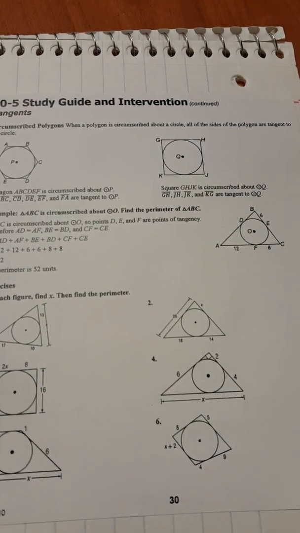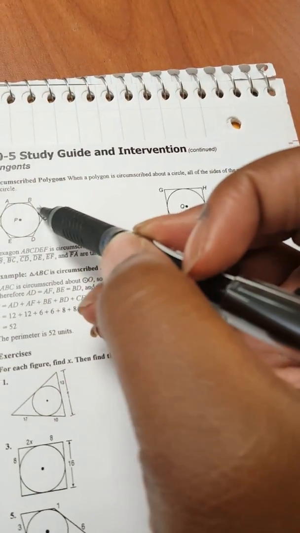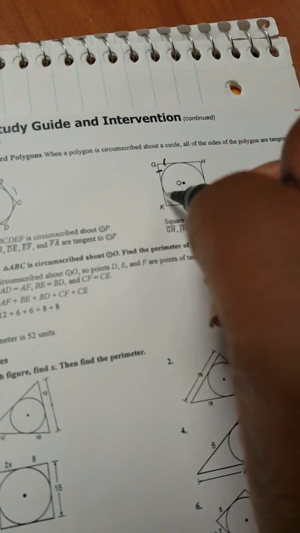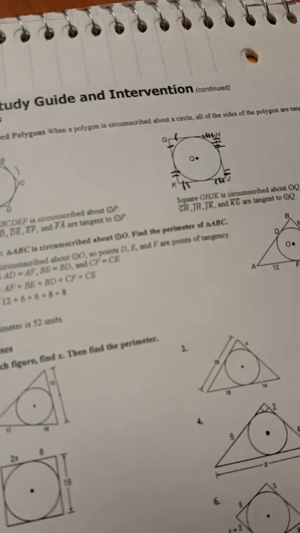So, you're supposed to know if they are tangent lines and they meet at the same external point that they will be equal. So you're supposed to know that this is equal to this. This one's equal to this one. This one's equal to this one. This one's equal to this one.